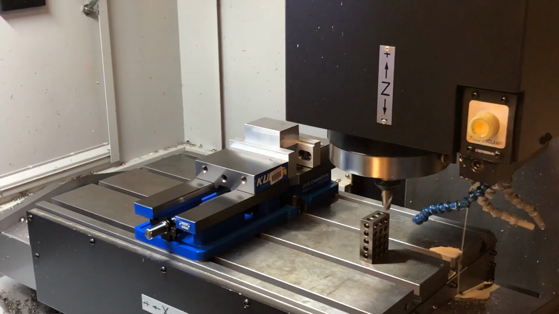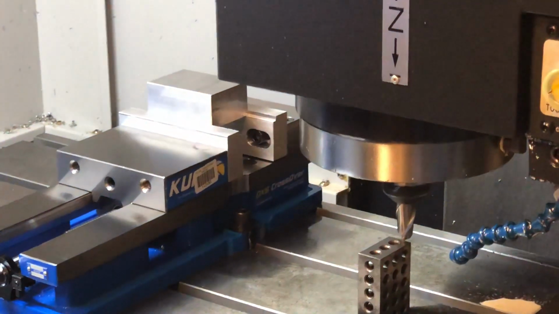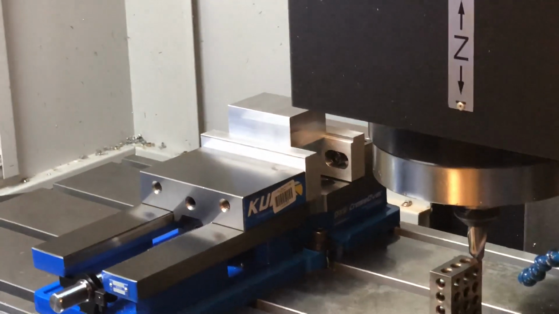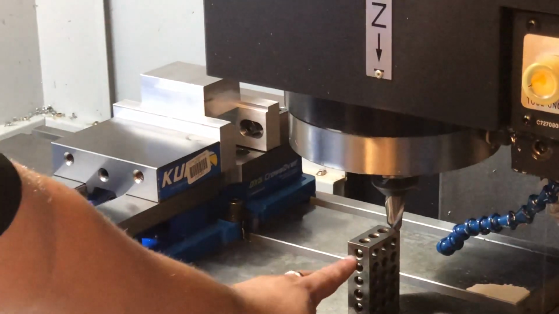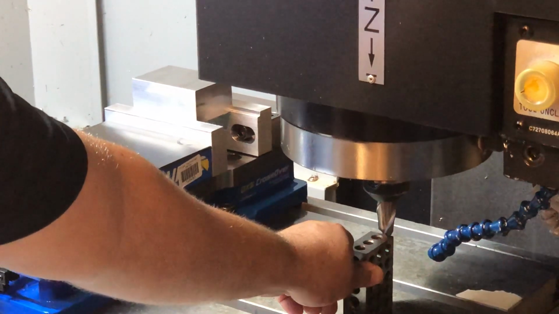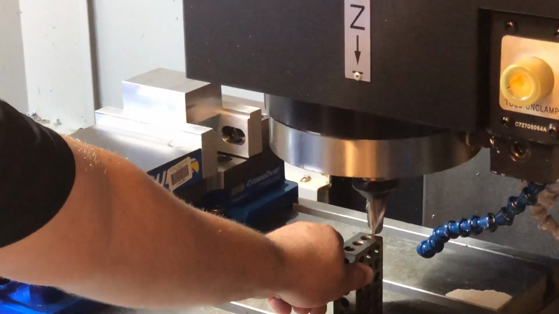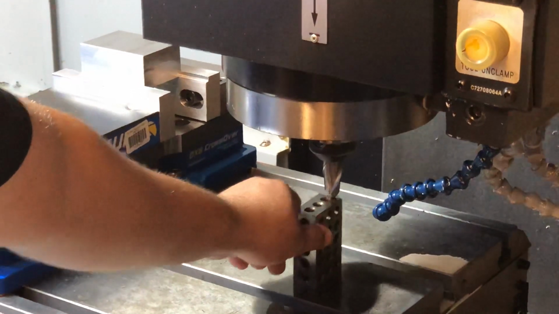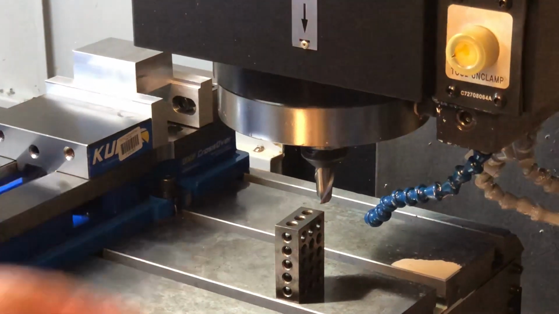I do not want to try and come down on top of my 1, 2, 3 block because I'll risk the chance of breaking my end mill. So I am below my 1, 2, 3 block. I'm going to put pressure against my end mill as I come up. Once I go all the way underneath my end mill, I will remove my 1, 2, 3 block.